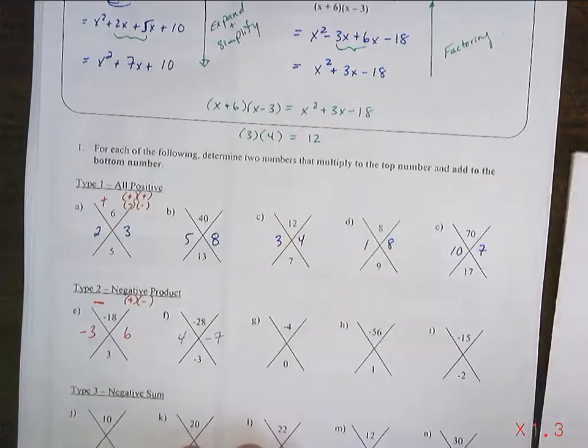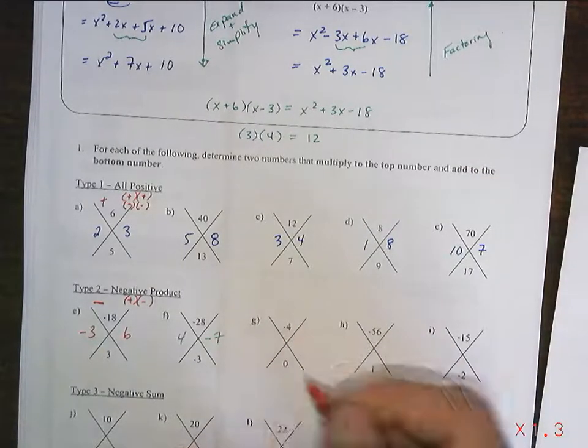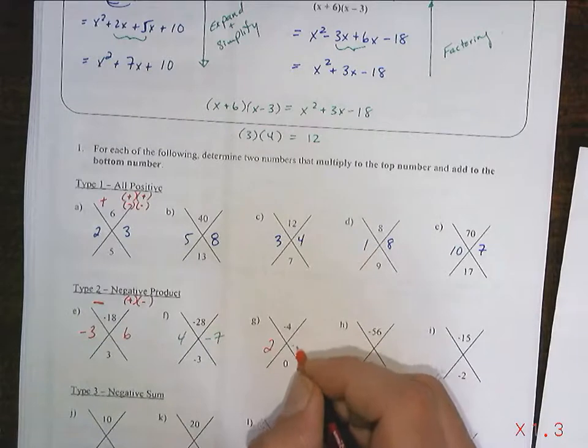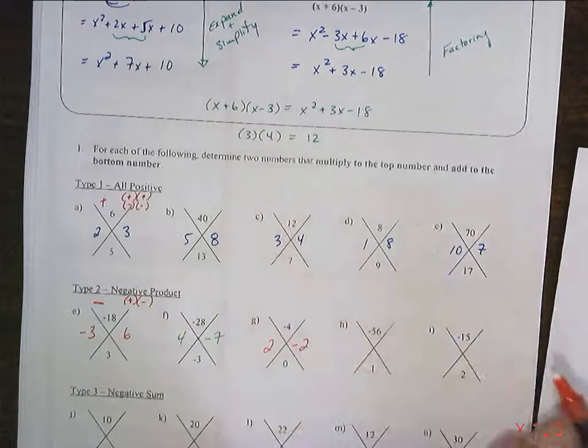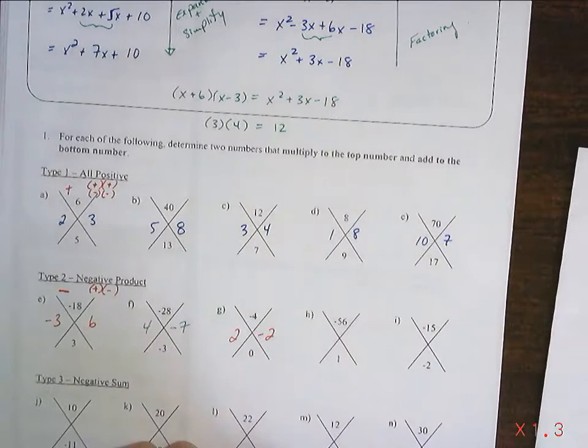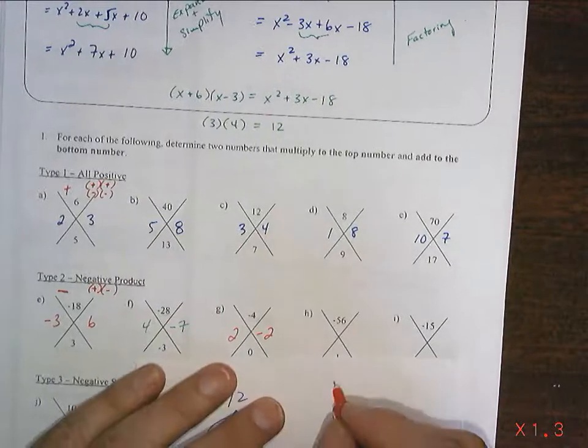Okay, so we just continue. Two numbers that multiply to give 4, add to give 0. Well, it's got to be negative 4. So negative 2 and 2 is negative 4. 2 plus negative 2 is 0. 56. I think that's 8 and 9. If you didn't know that, you'd use a factor tree. Let me show you one more time, the factor tree. Or it's not 59, it's 56.